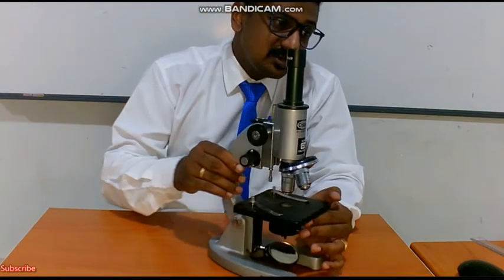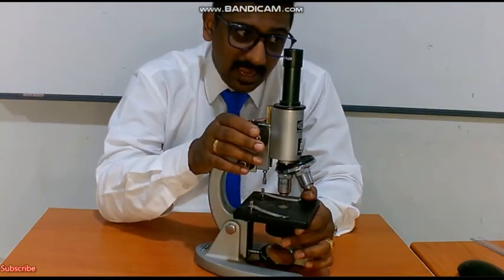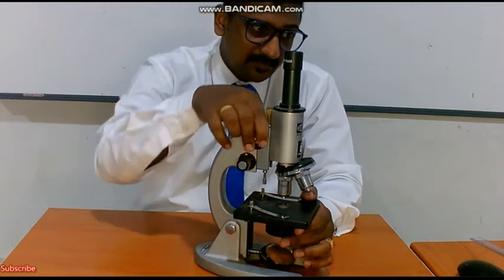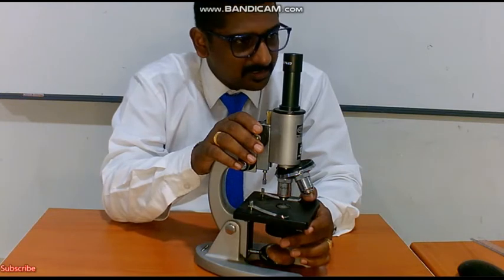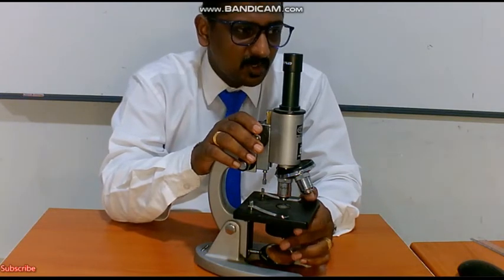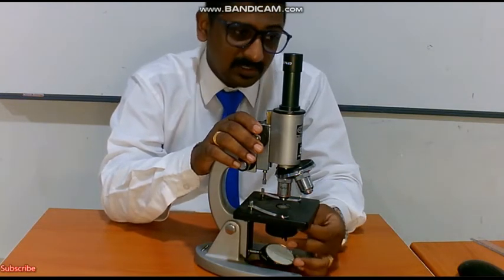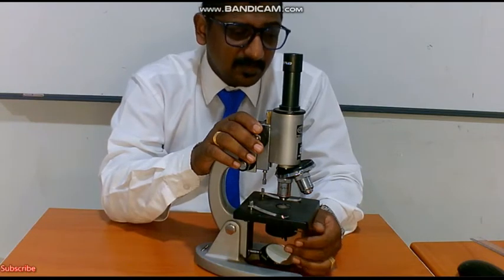Very important, children, that I want to state here is that handling a microscope is an art. Every biology student must know how to operate a microscope, how to clean a microscope and how to safeguard the microscope. So these are the various parts of a microscope.